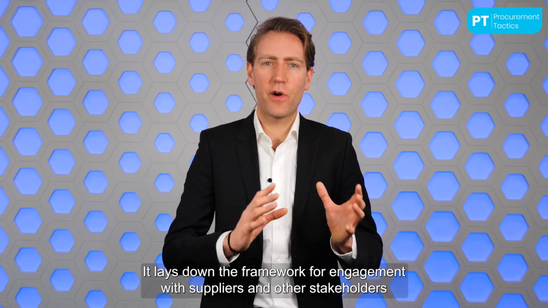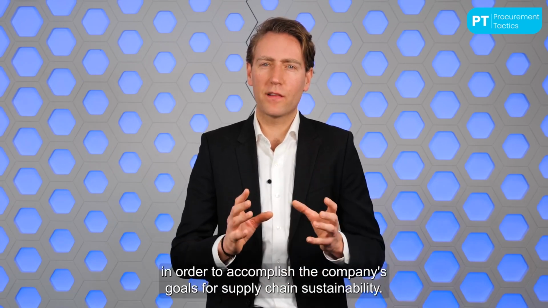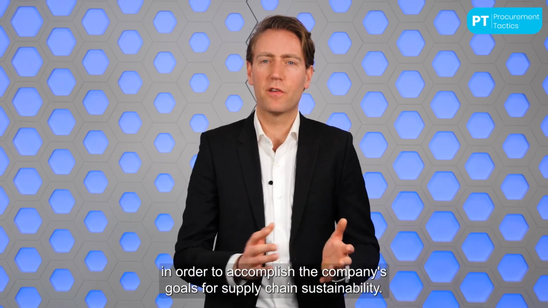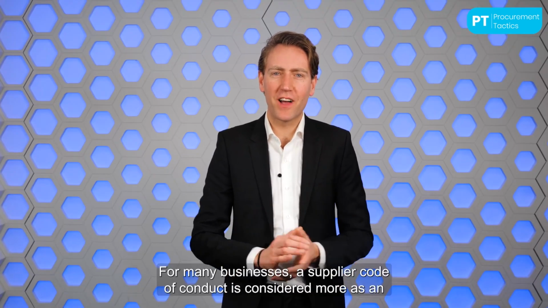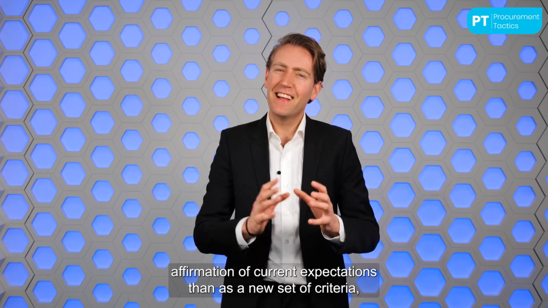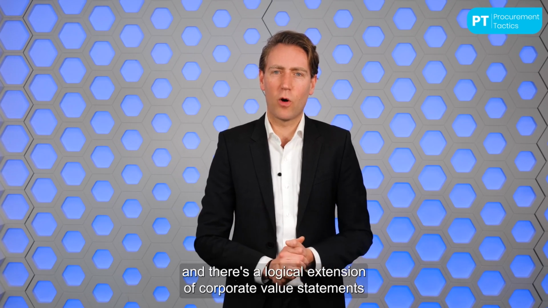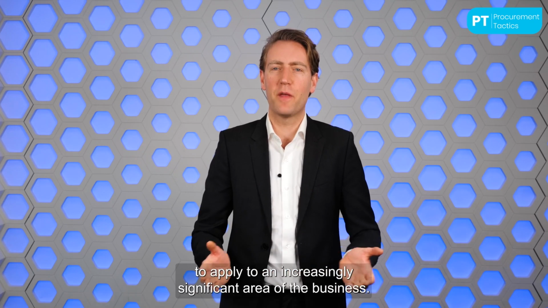It lays down the framework for engagement with suppliers and other stakeholders in order to accomplish the company's goals for supply chain sustainability. For many businesses, a Supplier Code of Conduct is considered more as an affirmation of current expectations than as a new set of criteria, and as a logical extension of corporate value statements to apply to an increasingly significant area of the business.